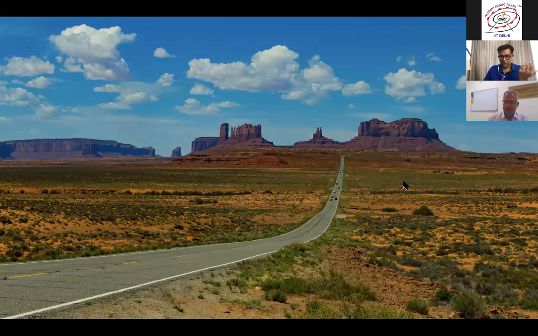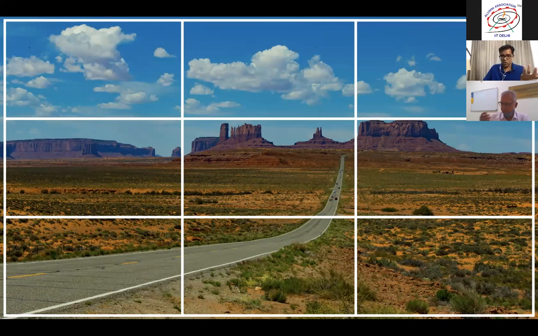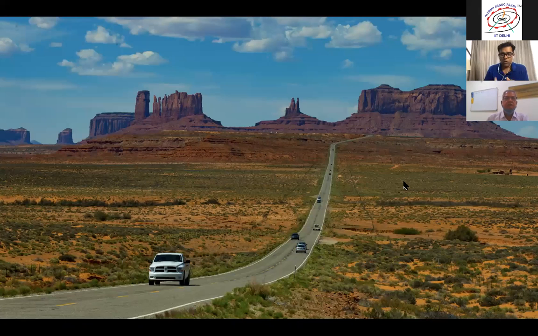This is the Monument Valley in US. Now, sometimes it's important to have compositional abilities in places like these where you not just look at the subject, but also the landscape sometimes. So in this case, I waited for a car to come to place that in one of these intersections so that I get a foreground interest and a background interest as well.